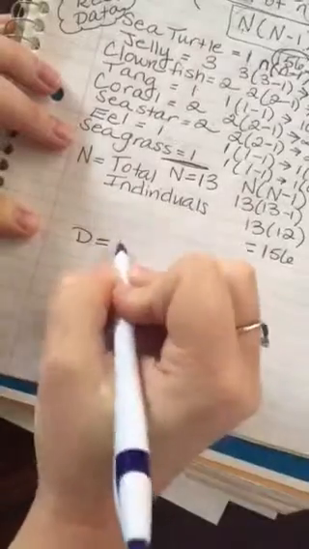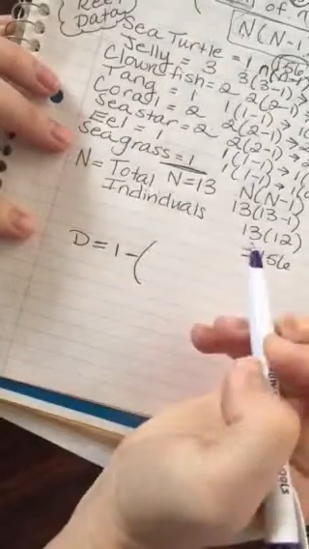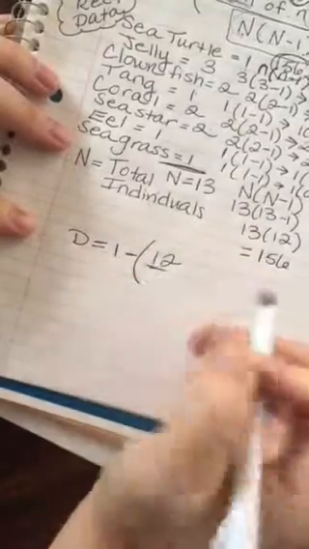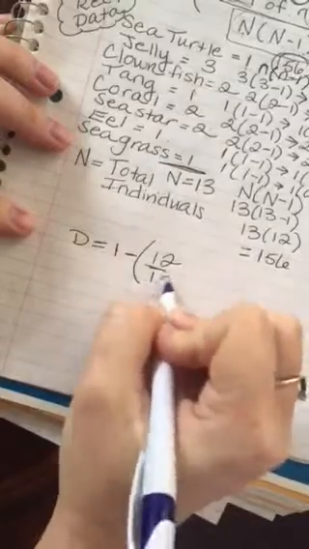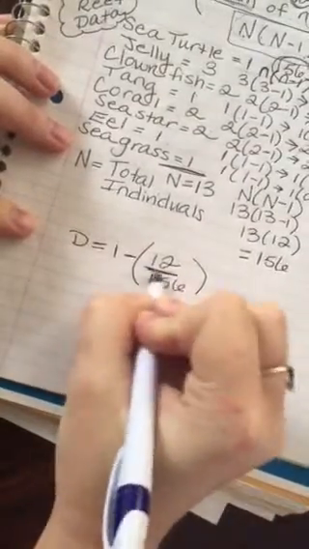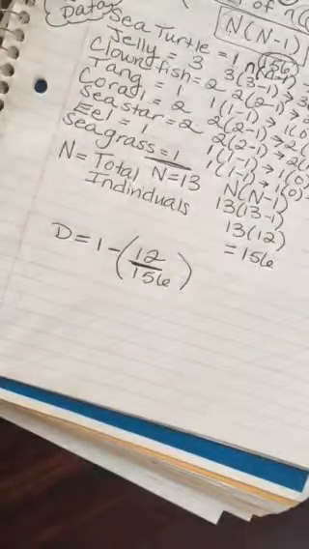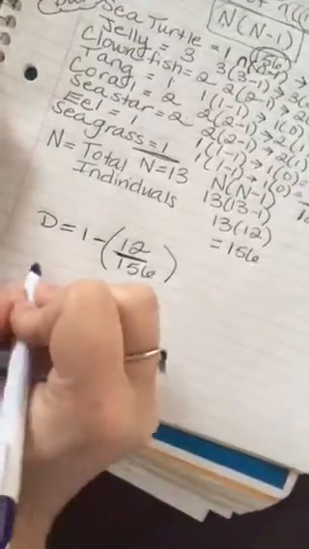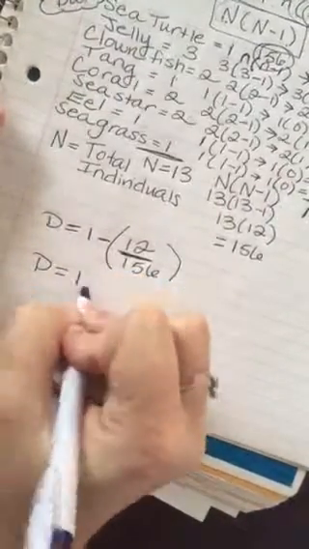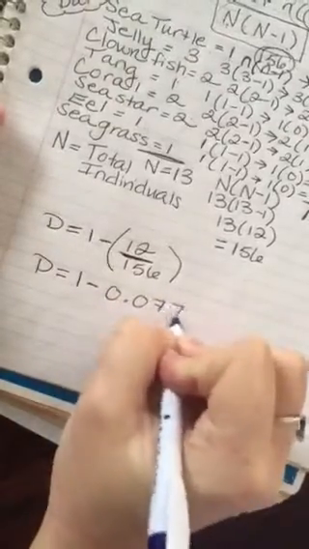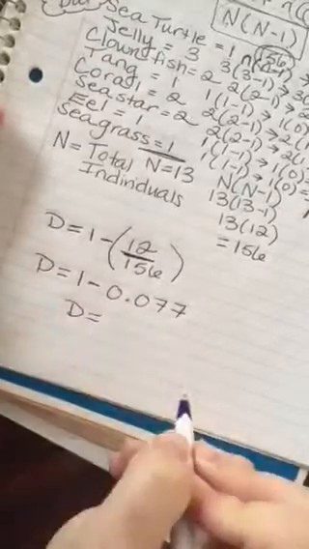So let's go ahead and see what we've got. Now we've got our diversity equals 1 minus. We calculated our sum of n times n minus 1, which is 12, and then before we had 156. Okay. So let's first do what's inside of the parentheses. I'm going to go ahead and put that in my calculator. So now we've got D equals 1 minus 0.077.